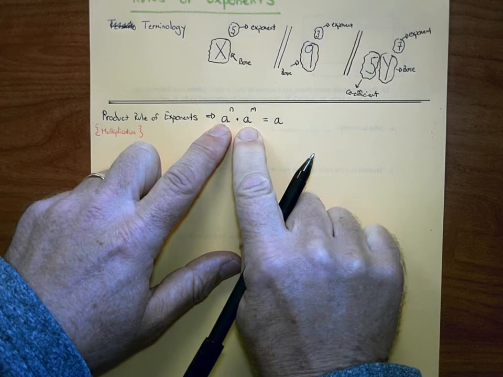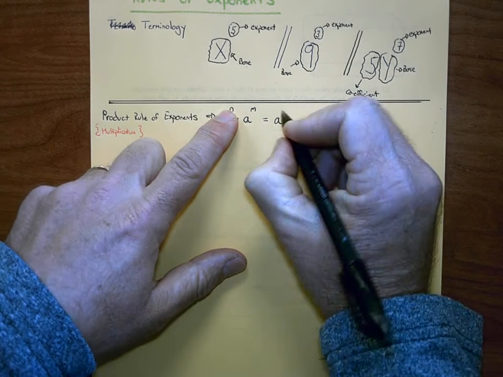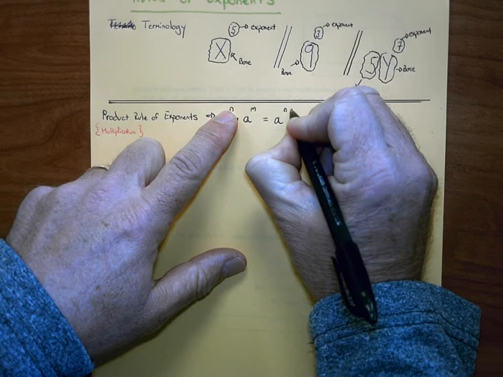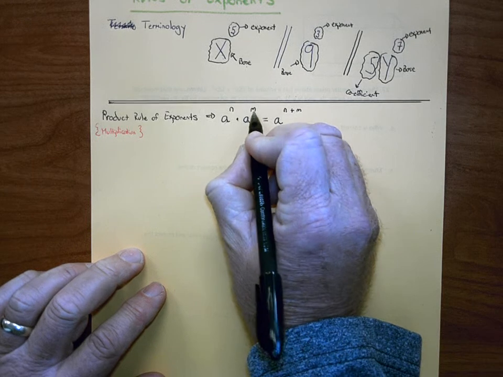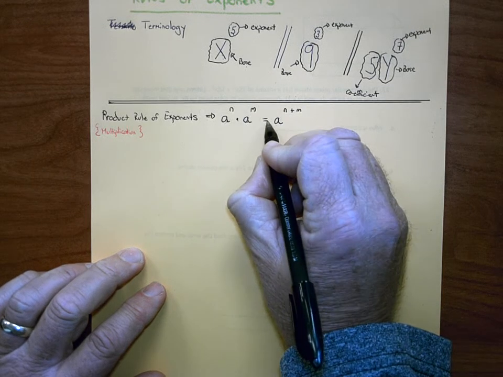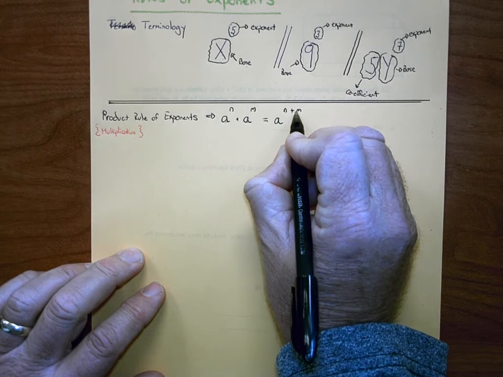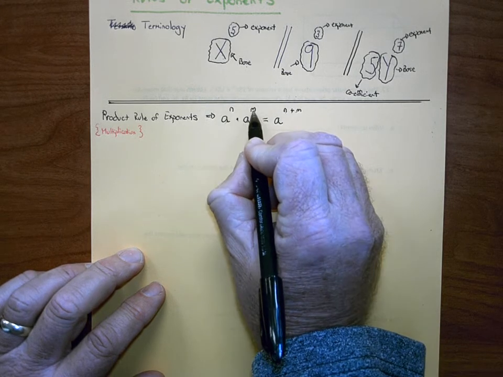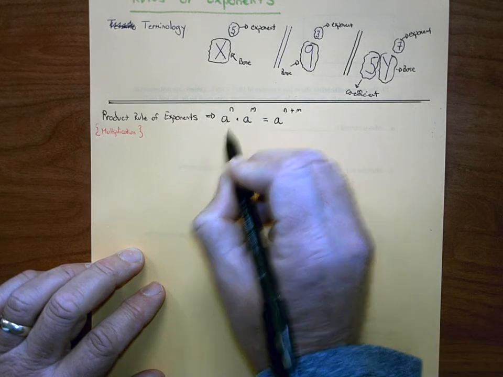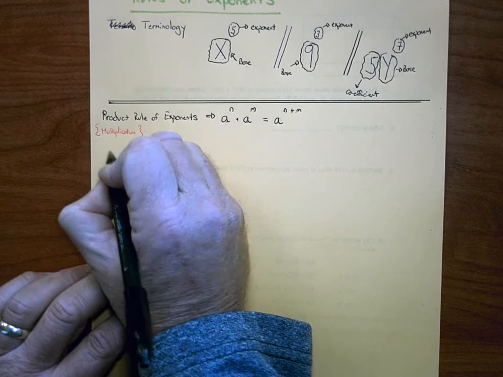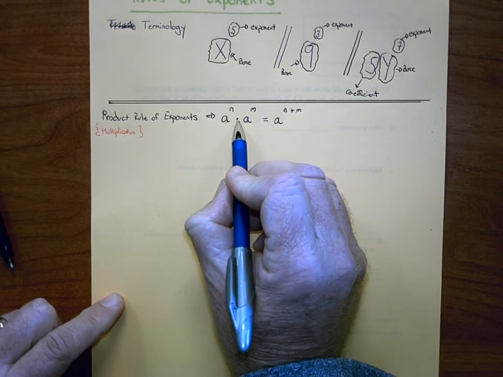So if the bases are both a, then you merge it as just one base of a, and then you add the exponents up. So a to the power of n times a to the power of m. When we simplify that, it becomes a to the power of n plus m. So notice we don't multiply the exponent values together, we add the exponent values together. And this rule only works if you have the same base and you're multiplying, okay?